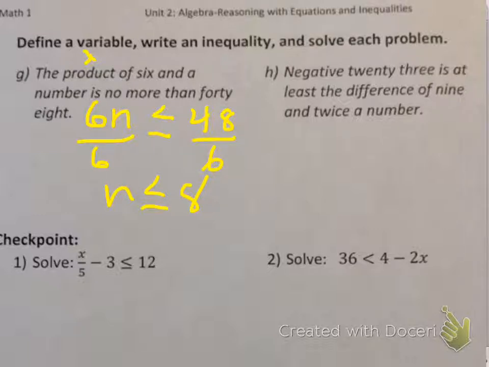The next one says negative 23, so negative 23 is at least the difference of 9 and twice a number. So at least the difference, I'm going to do the 9 and twice a number. So the difference of 9 and twice a number would be 9 minus 2n. So it says negative 23 is at least, so that means it's the smallest part it's going to be. So negative 23 is going to be the smallest it can be, which means that this 9 minus 2n has to be greater than or equal to the negative 23.